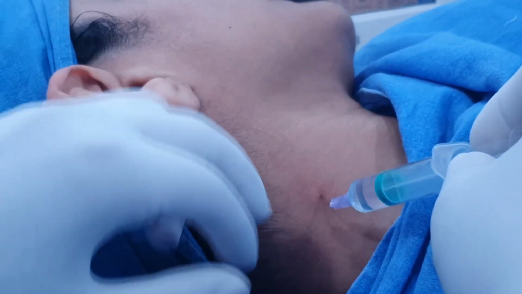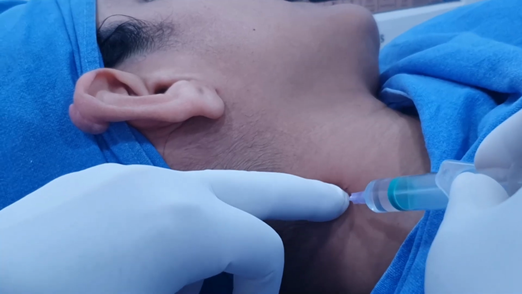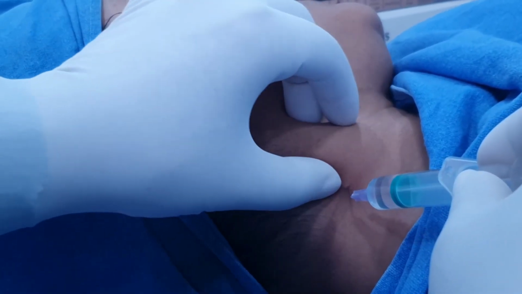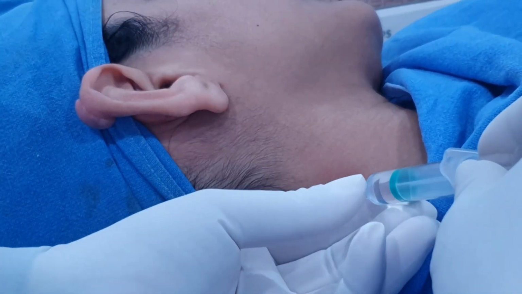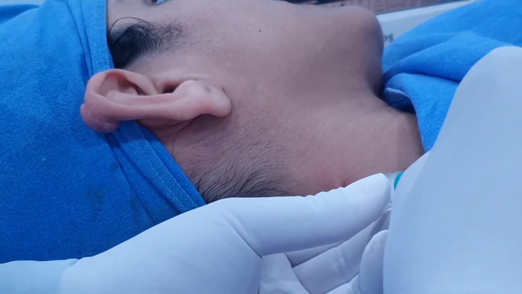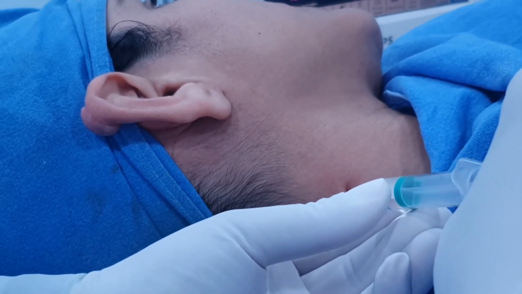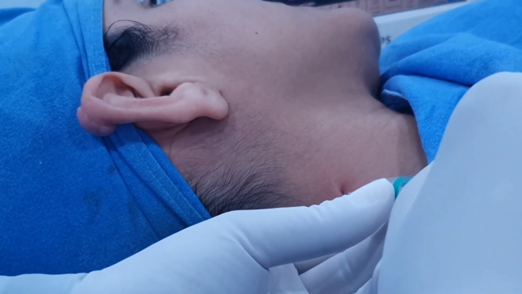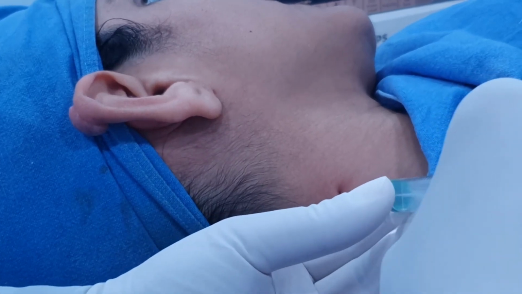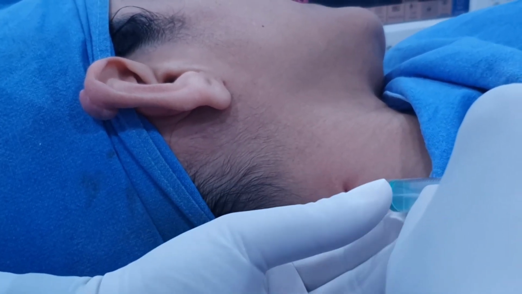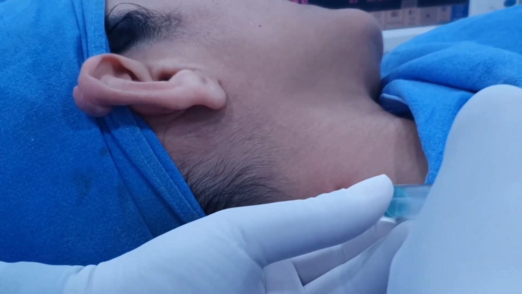Going perpendicularly, just pinch this and then insert the needle here. Always aspirate before injection. So I have taken only 1% lidocaine here.